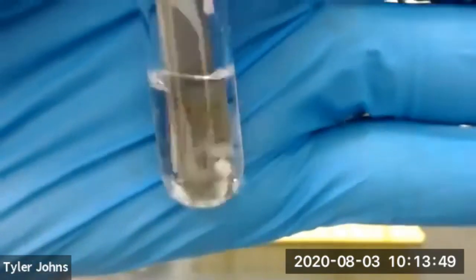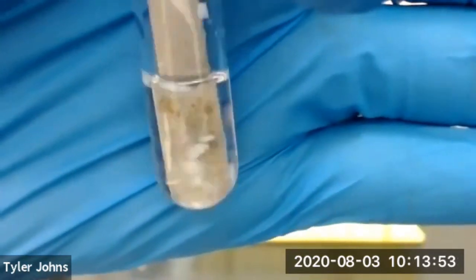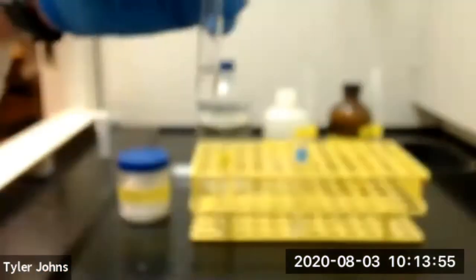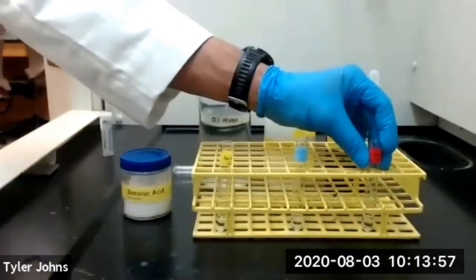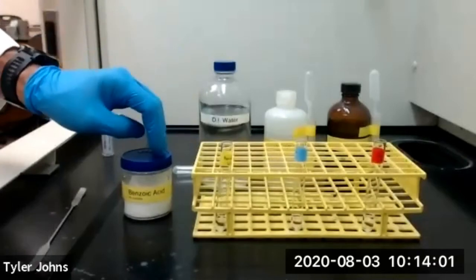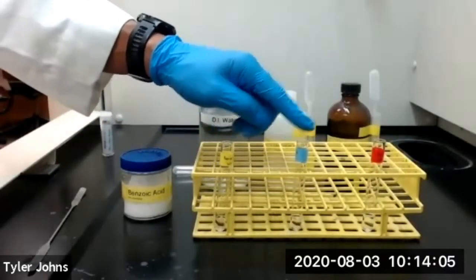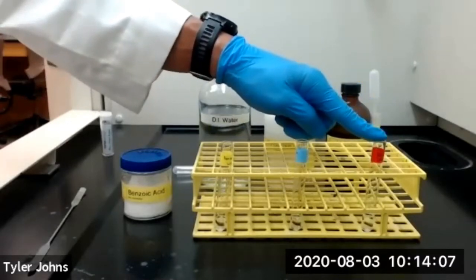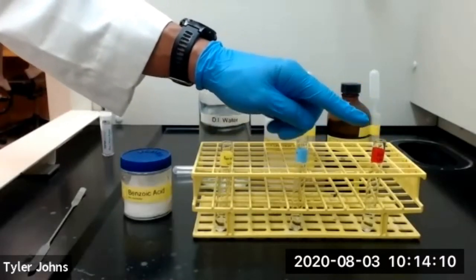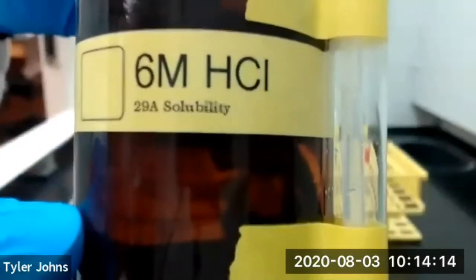We've now stirred our mixture of benzoic acid and 1 molar hydrochloric acid for 20 seconds. You should now be able to determine the solubility of benzoic acid in deionized water, 1 molar sodium hydroxide, and 1 molar hydrochloric acid.